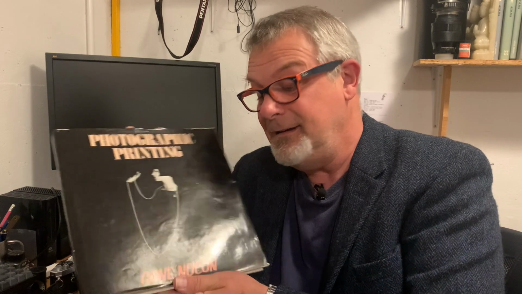So let's go in and find a famous man who told us exactly how much to reduce our development by. And that man is Gene Nockin, and he wrote this book, Photographic Printing, recommended reading if you use a darkroom. And in it he gave an easy way to bring down your high values, your high zones by one stop.